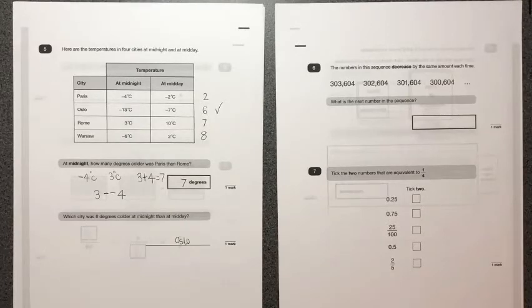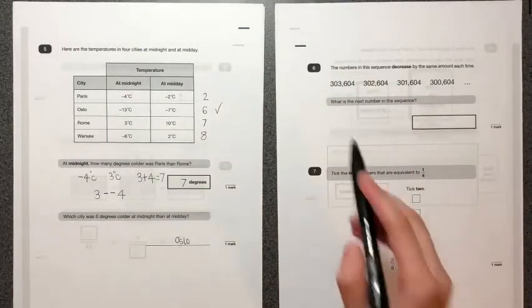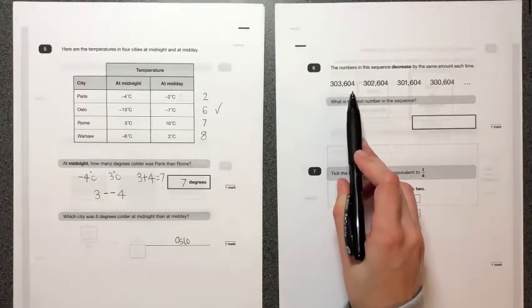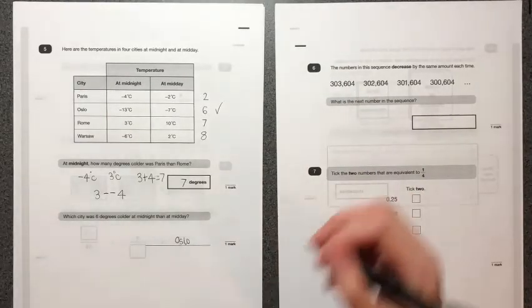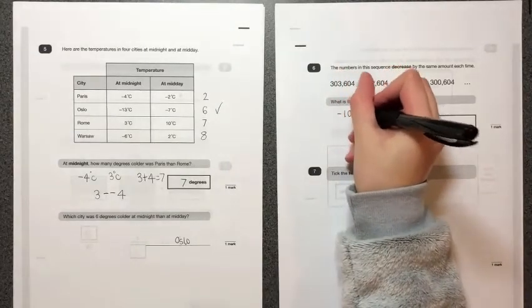Moving on, question 6. The numbers in this sequence decrease by the same amount each time. What is the next number in this sequence? The first thing that we're going to do is work out what number is being taken off each time. To get from 303,604 to 302,604, we can tell that we have minus 1,000.